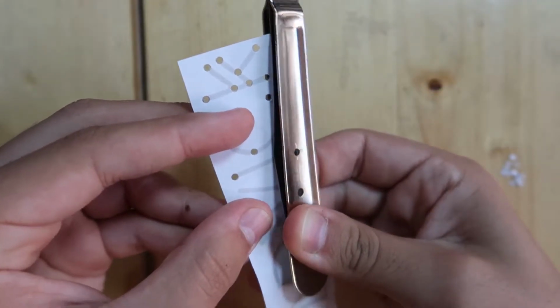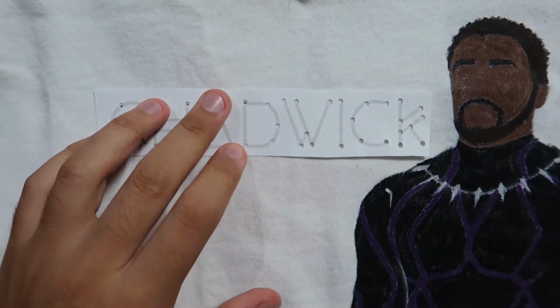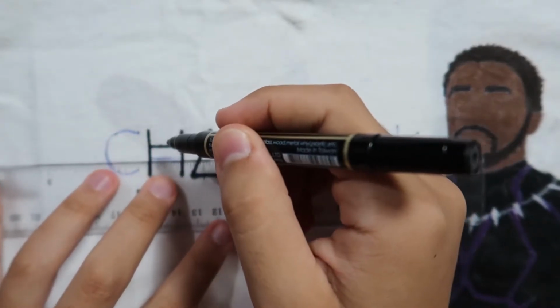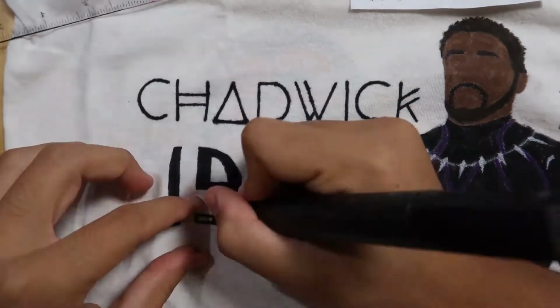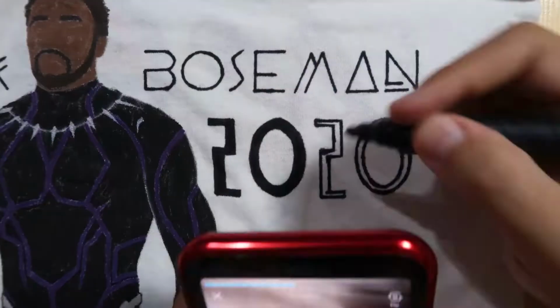To trace the letters, I punched small holes in the paper, marked through them onto the fabric, and then joined the dots with a pen. I went over each line using a sharp marker. For the numbers, I used the same process, but then I filled them in with a thick marker. And the t-shirt was now finished.